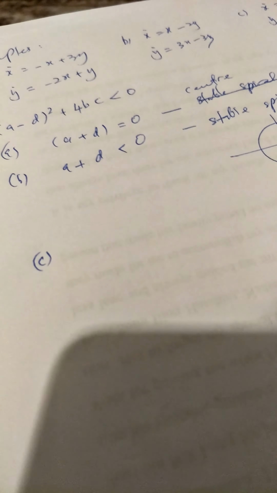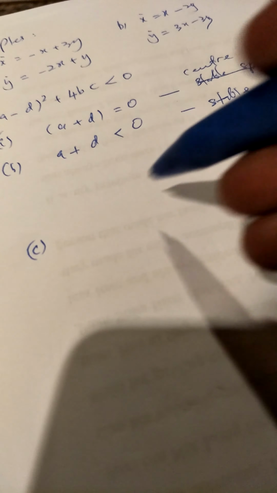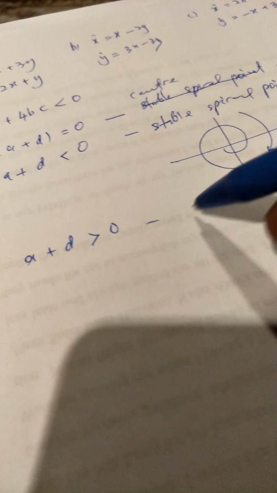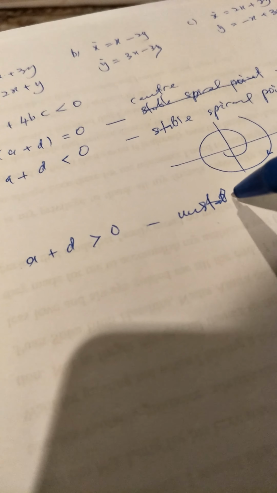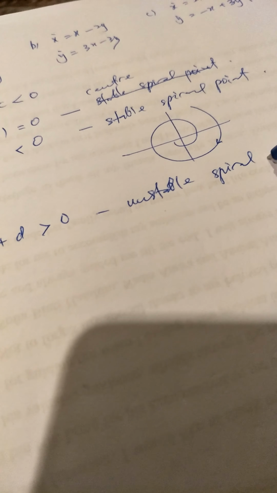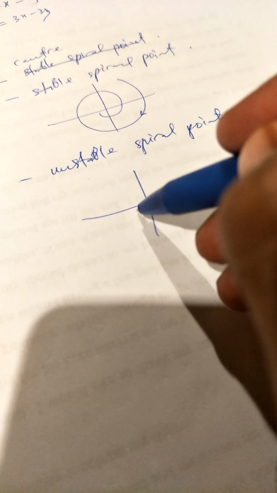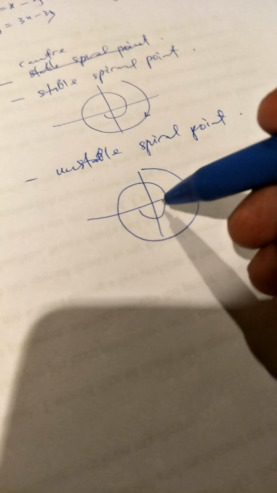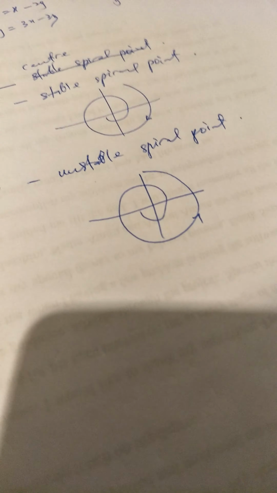And for case C, a plus d is positive, so it is an unstable spiral point, because that one goes inside, and this one goes outside.